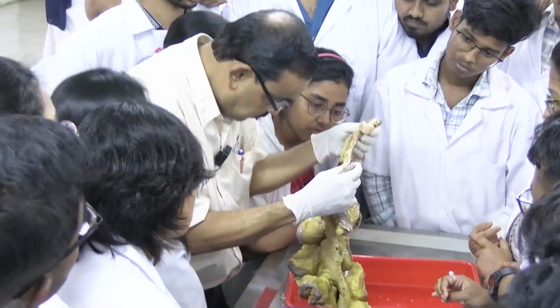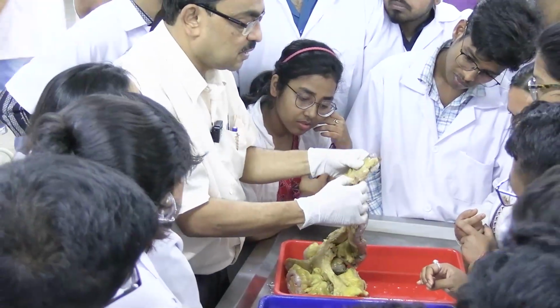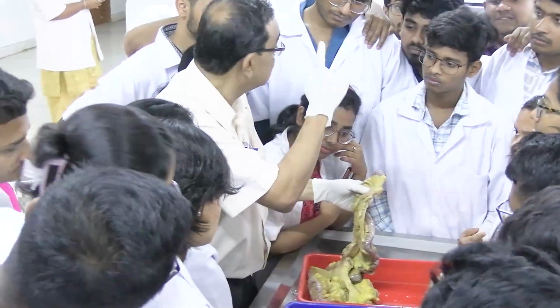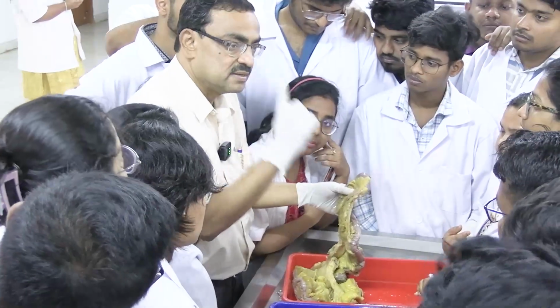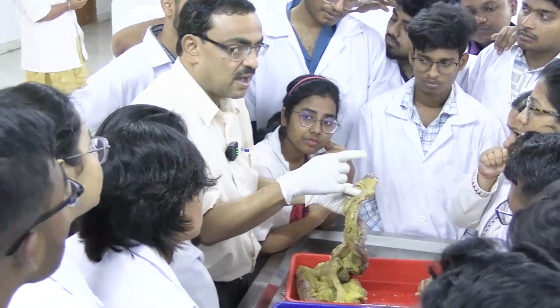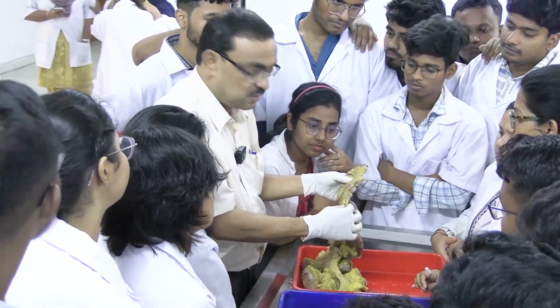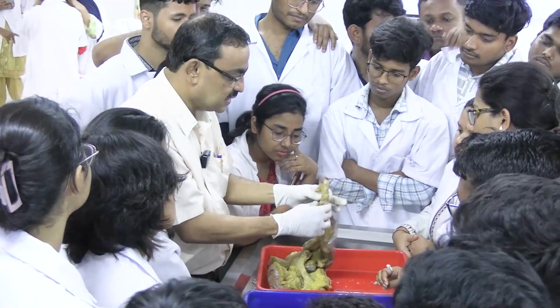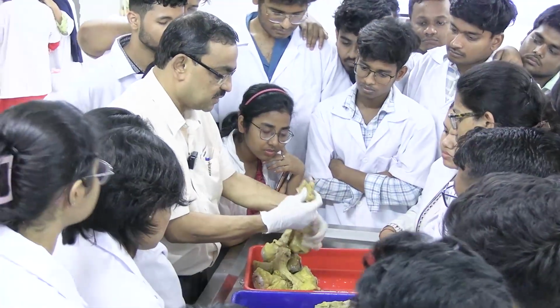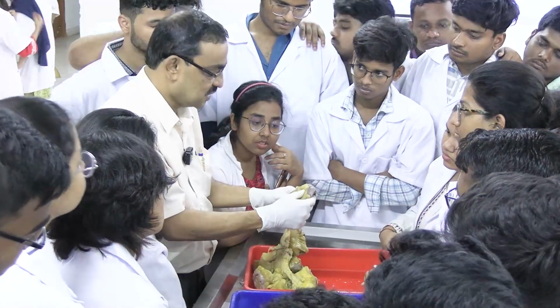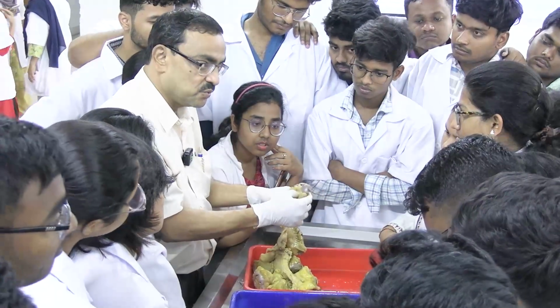In a good viscera, we will find all these structures, that is arcades, vasa recti and peritoneal window. This is not a good one, but we are opting for other bodies, the good bodies. If we get them, we can show it.